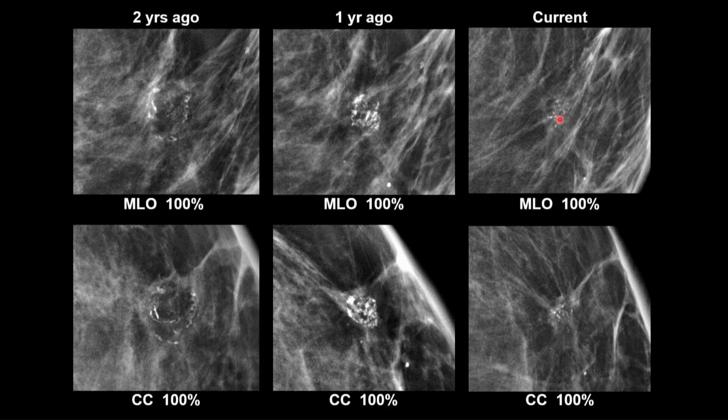Current calcifications. 2 years ago, she had oil cysts with rim calcification. Well, you see that in fat necrosis, and you see it sometimes even a long time after the trauma. In this case, breast reduction surgery was 12 years before. Sometimes it takes 8 years, 10 years before you see the calcifications. What happens to fat necrosis over time? If it's going to calcify, the calcifications usually increase, although they could also decrease, because calcium in the breast is like calcium in bone. It can get resorbed.